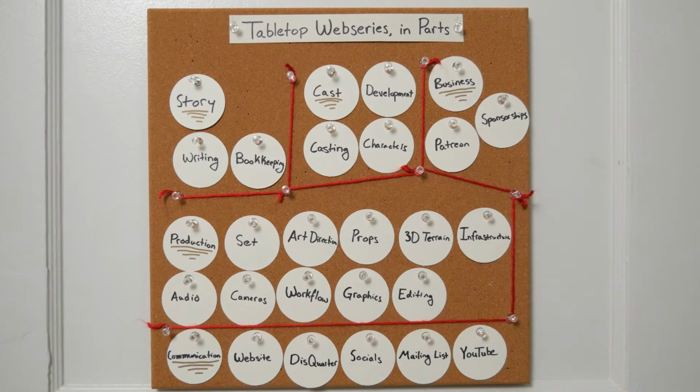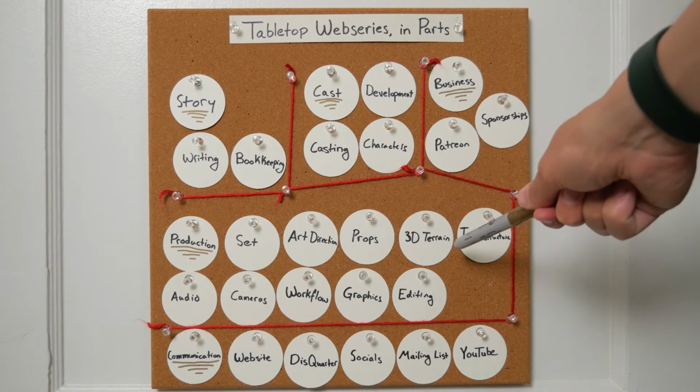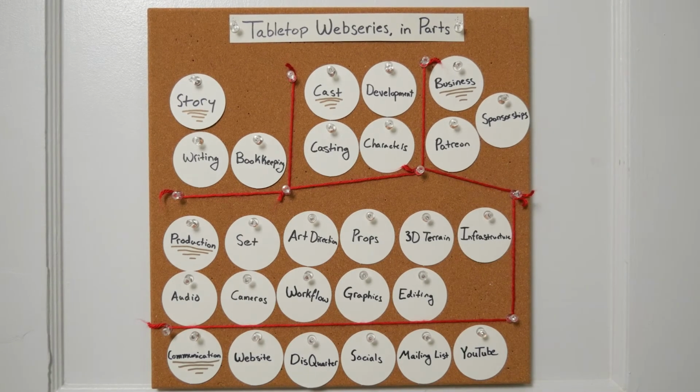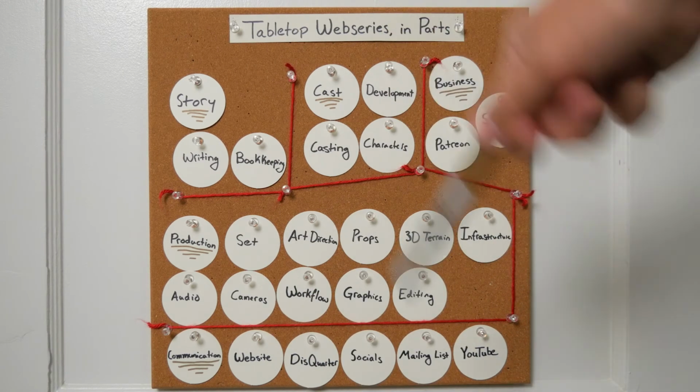So far in the 4 episodes of making the show, we have looked at 3D terrain with painting the miniatures and audio with sound treating the room. There's a whole lot left.